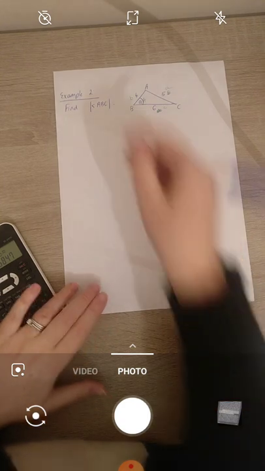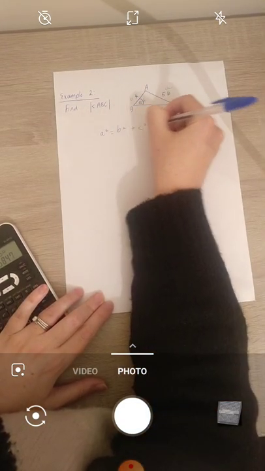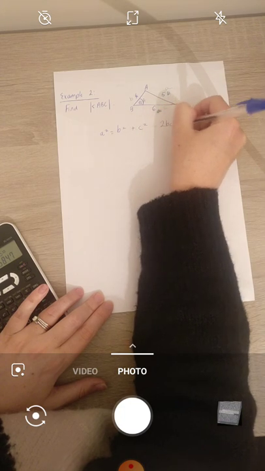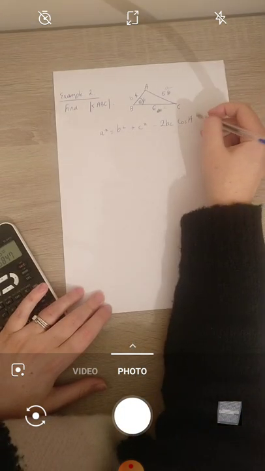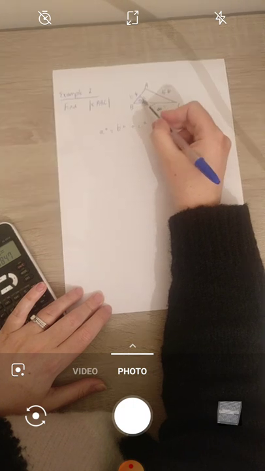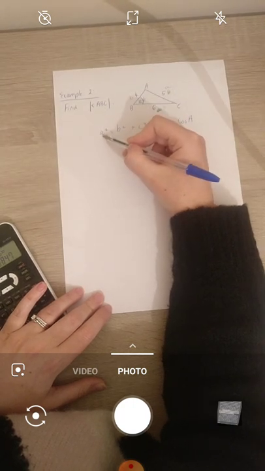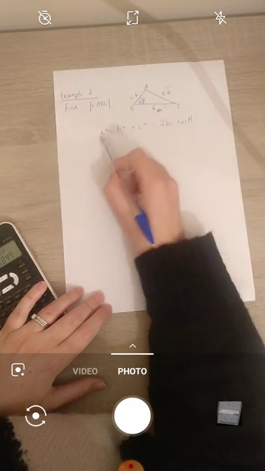Okay, so writing out your formula, a squared equals b squared plus c squared minus 2bc cos of A. So remember, we're trying to find the angle, so that's the B in this question, but we're just going to leave it as A. We have to write this side as the opposite to the angle we're trying to find.